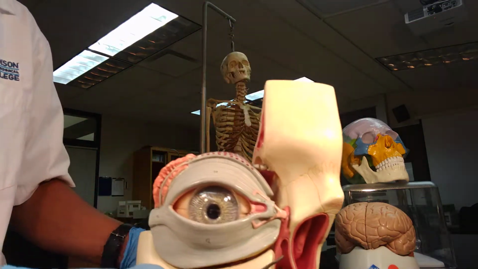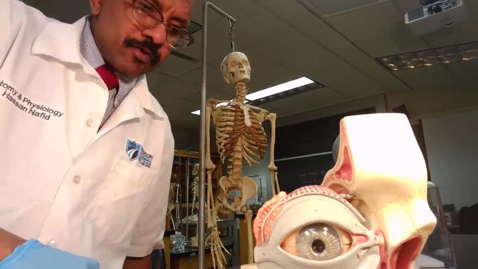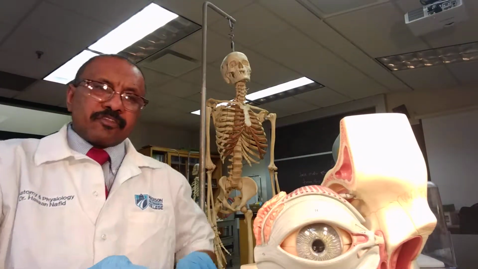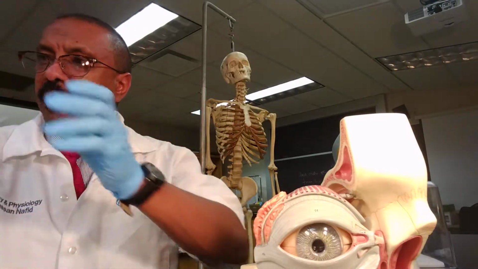I wanted to tell you the eye moves by straps of muscles. These straps of muscles hold the eye, if you see it here in this model.